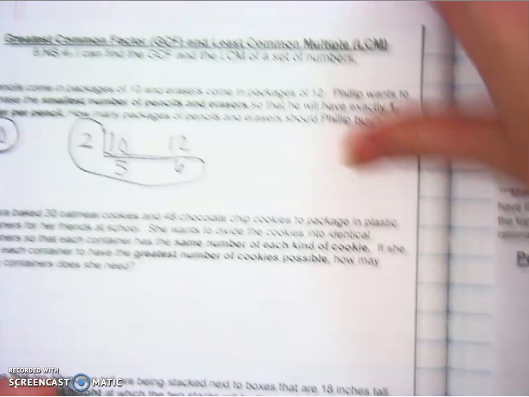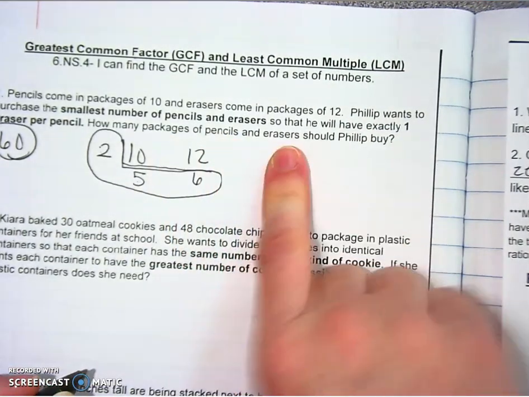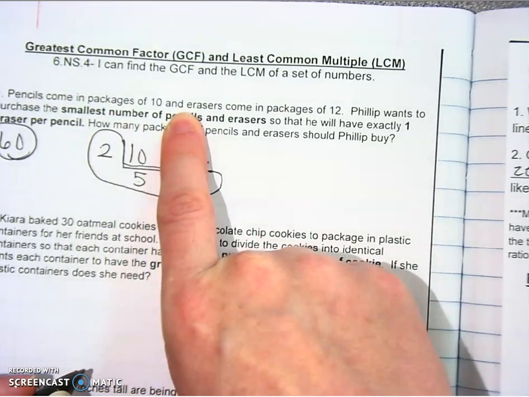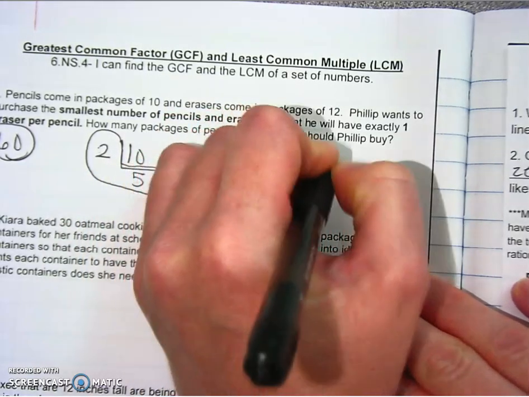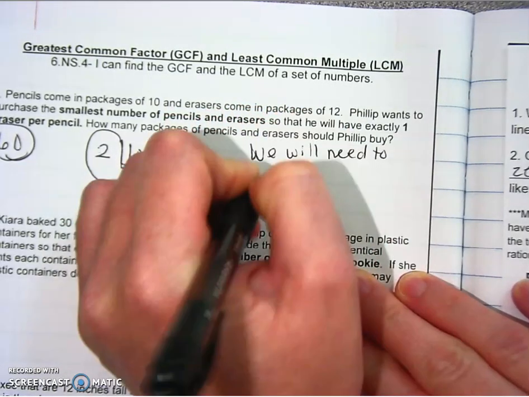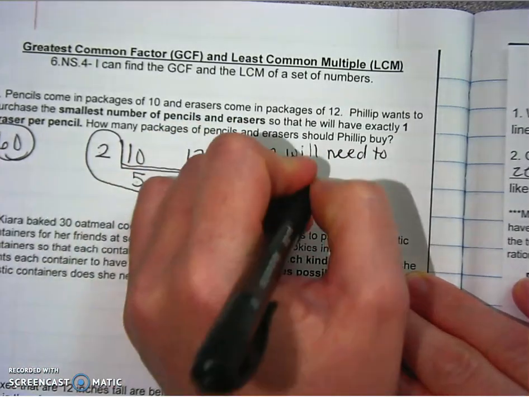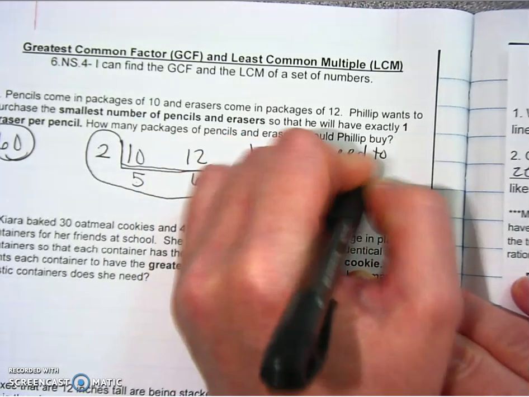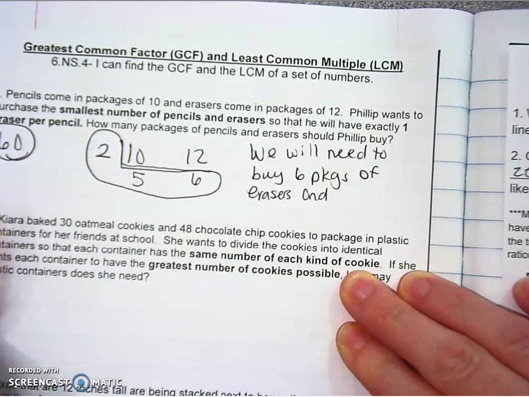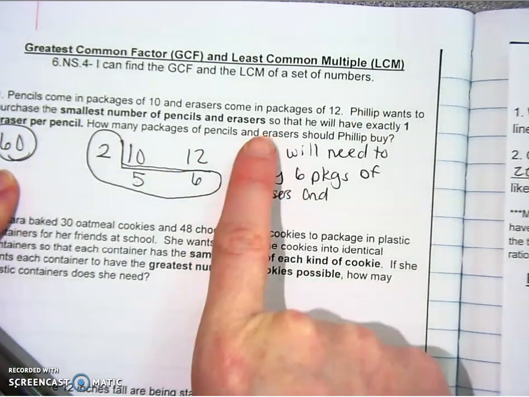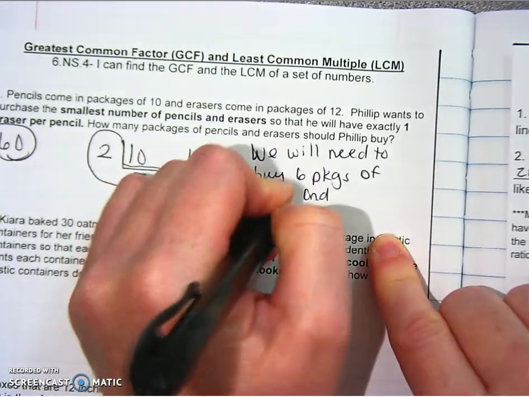So the question that we need to answer is, how many packages of pencils and erasers should Philip buy? So if pencils come in packs of 10, we will need to buy 6 packages of pencils. Oh, I'm sorry, I said erasers, that's for pencils. My goodness, this should be pencils, sorry.